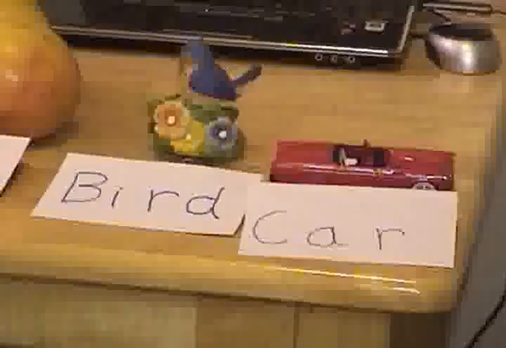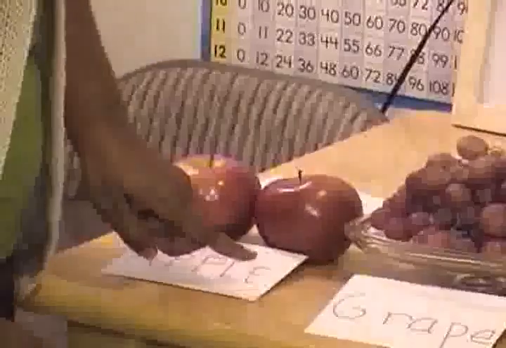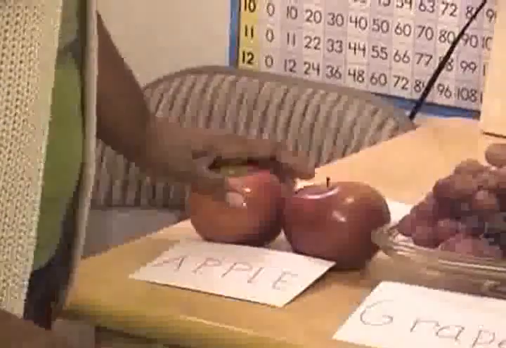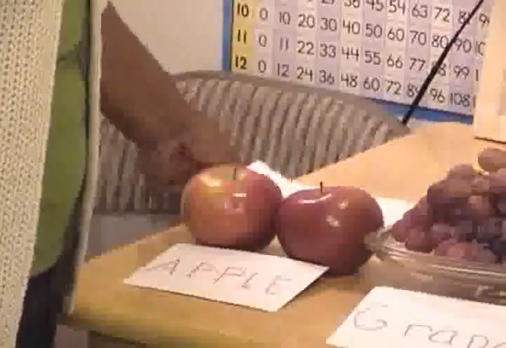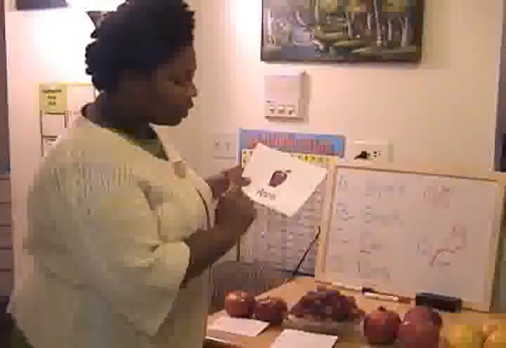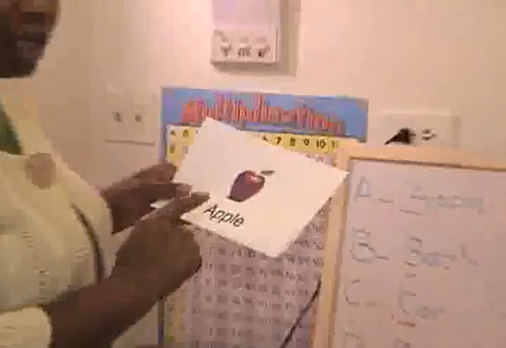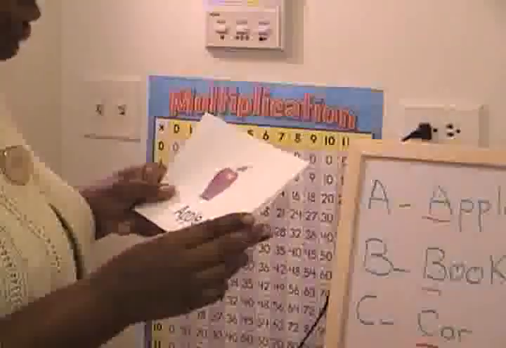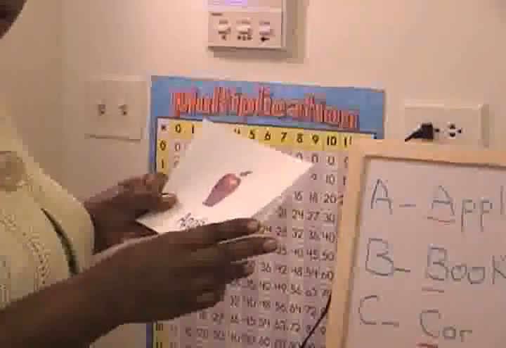So going back to the apple, after the child familiarizes herself with the word apple for the item apple, I will then present a picture of the item, whether it's the car or the bird. And the child will look at it, see the word and the item, and associate it. That also is the process of learning to read.